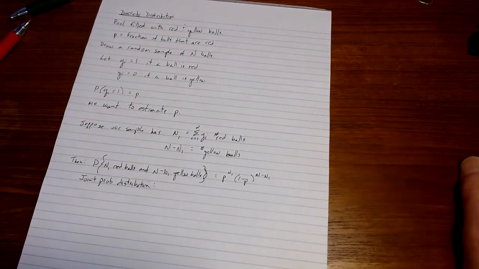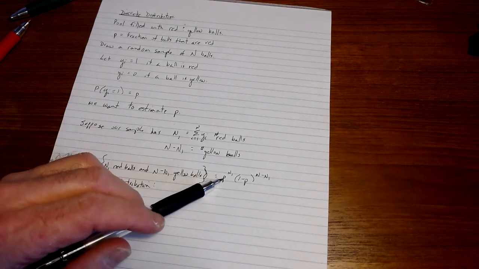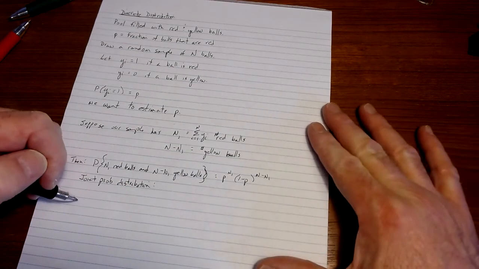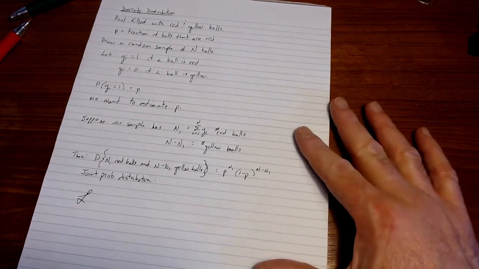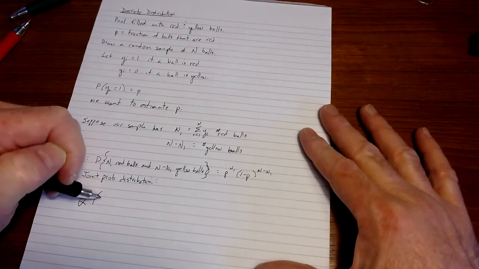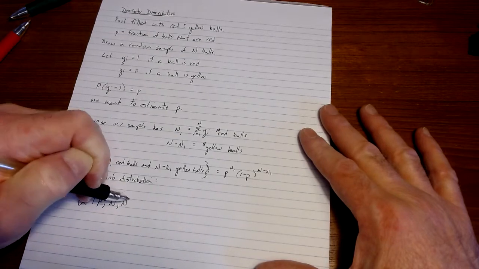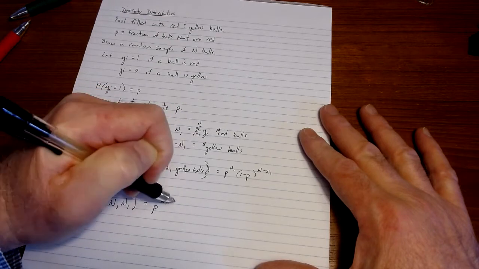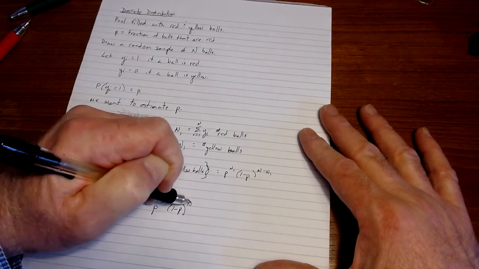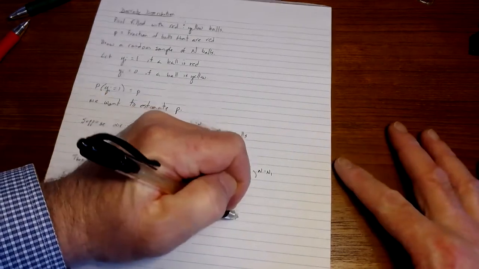Okay, but we're going to think of it a little bit differently, because our real interest here is in figuring out what the value of p is. And so we're going to write this as follows. A script L, it's kind of an ugly one, we'll give it that little loop there. The likelihood of P given N and N1 is P to the N1 power times 1 minus P to the N minus N1 power. So this thing is a joint probability distribution, and this thing is a likelihood function.